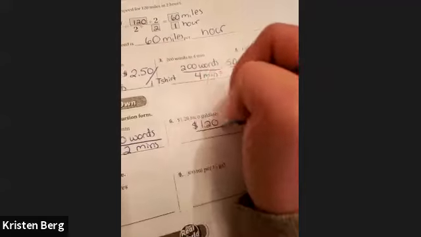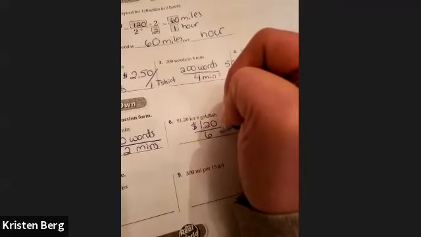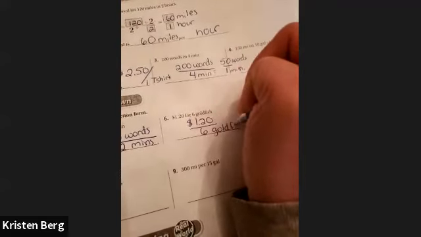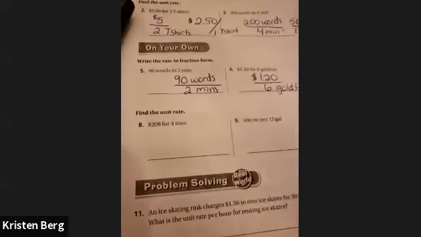This one would be $1.20 for 6 goldfish. Next, this would be 5 cents over 1 page. And that one is already in a unit rate. It's already talking about 1.